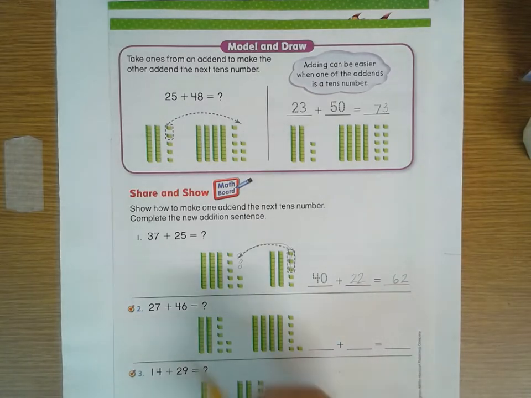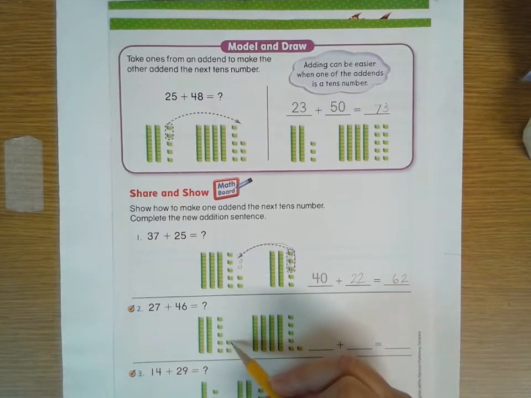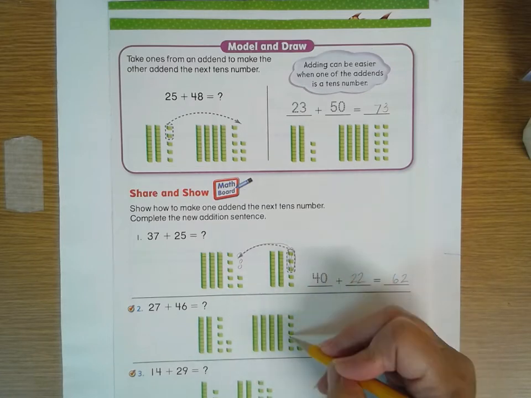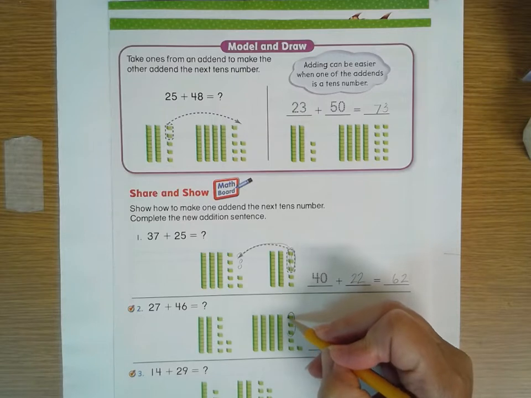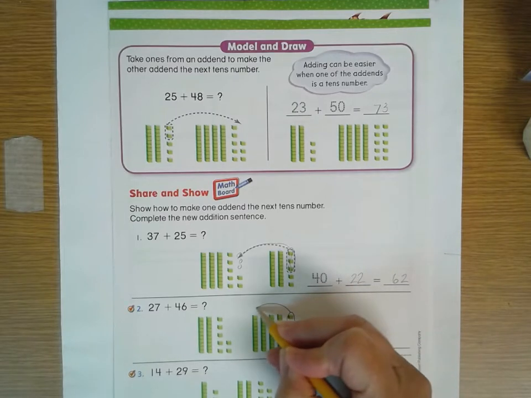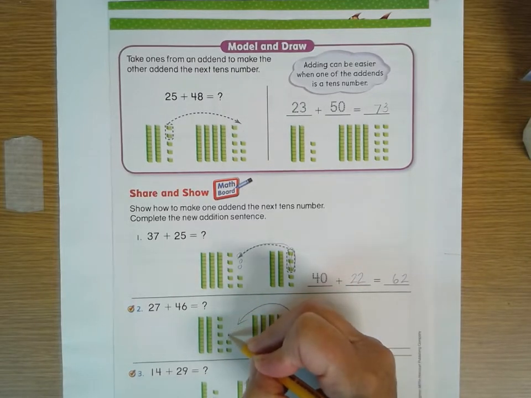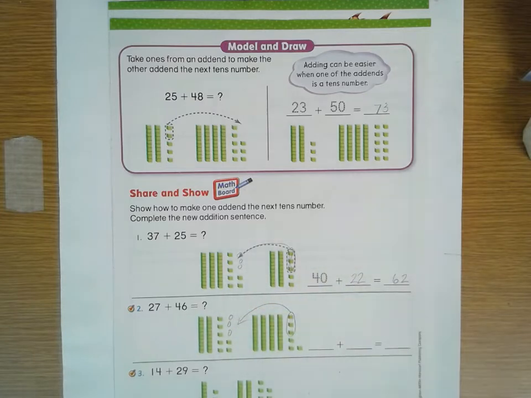So we have 27 plus 46. I look at my ones. We have a 7 and a 6, so the ones is bigger. We're going to break apart that 6. And how many do I need here to make that 7 into a 10? I need 3 of them. So I'm going to take 3 of these, I'm going to put it over here, and do my 3.